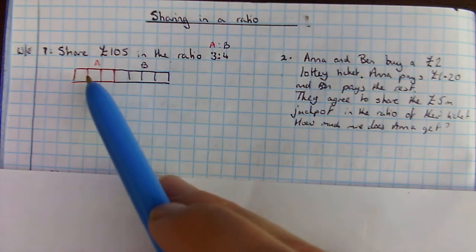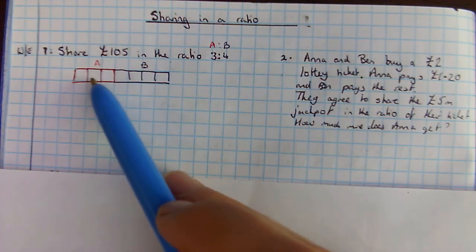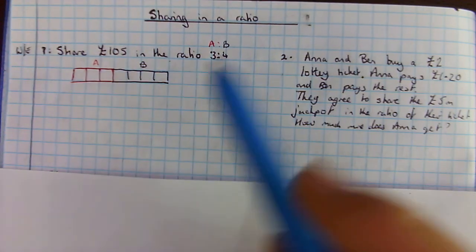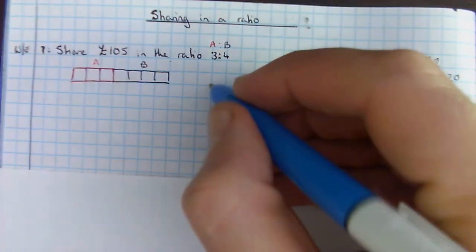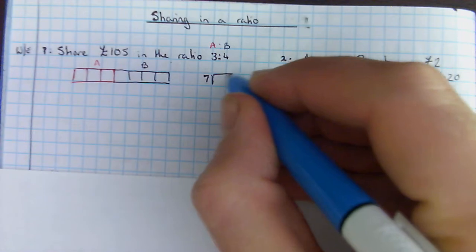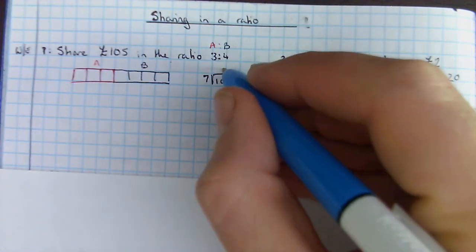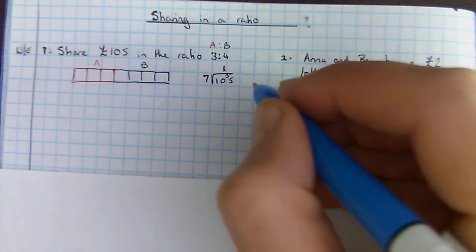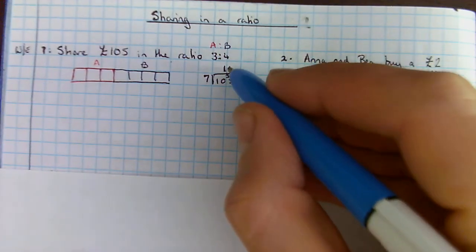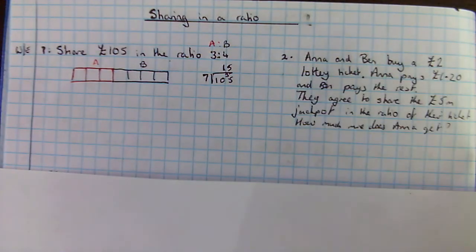So first thing I'm going to do is look at how many boxes I've got in total. 1, 2, 3, 4, 5, 6, 7. So I'm going to do 105 divided by 7. So 7 goes into 105, 7 into 10 goes once, remainder 3, 7 into 35 goes 5 times. So I know that there must be 15 in each box.